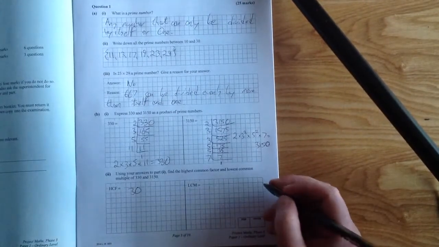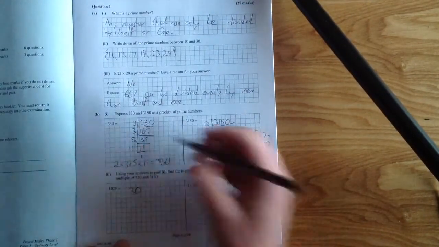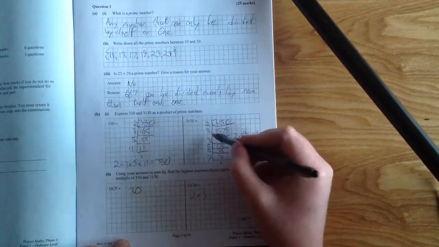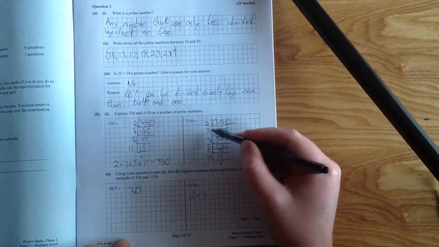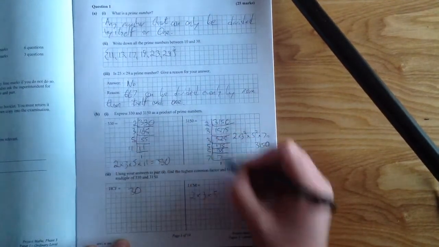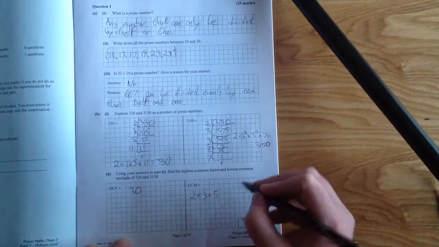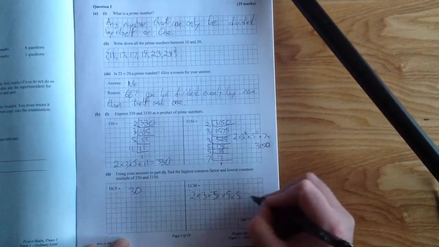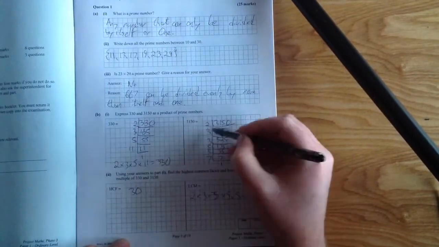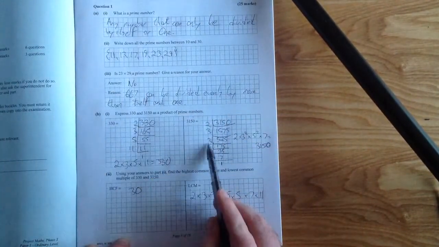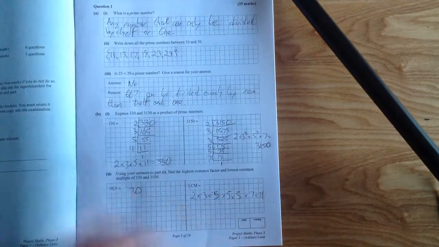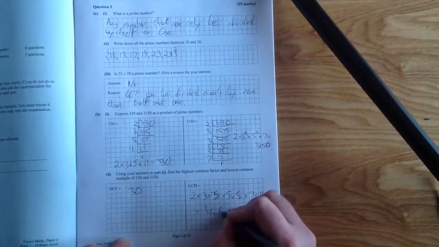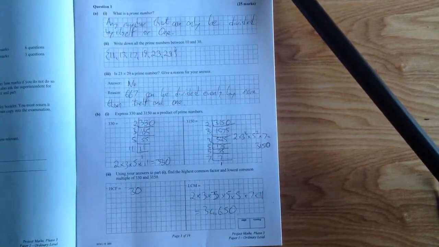Lowest common multiple is, you're going to multiply 2 by 3, I know there's 2 3's here, but again, you only take one of them. By 5, again, you only take one of them. Oh, sorry, my mistake. No, it's 2 by 3 by 3 by 5 by 5 by 7 by 11. And the lowest common multiple is equal to 34,650. Okay, and that is question 1.